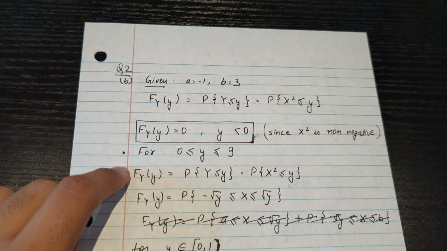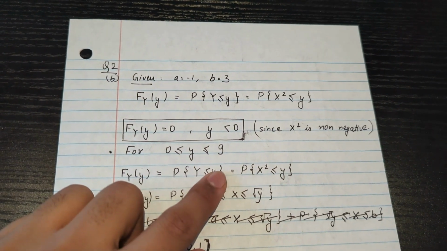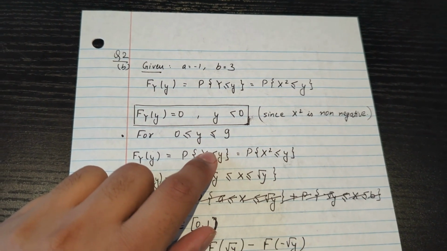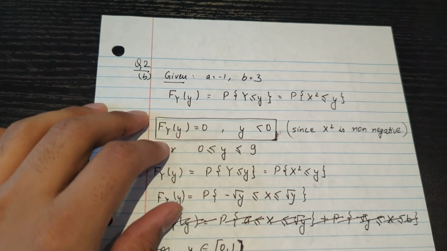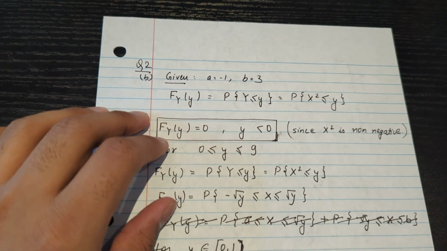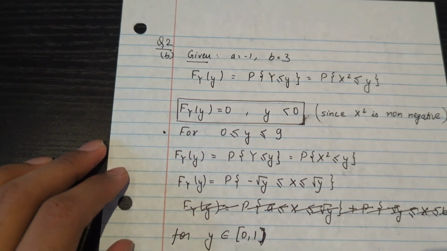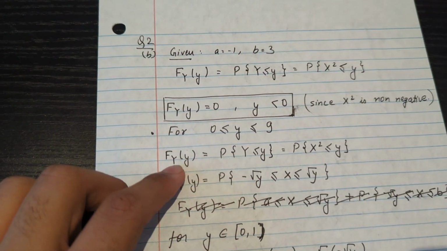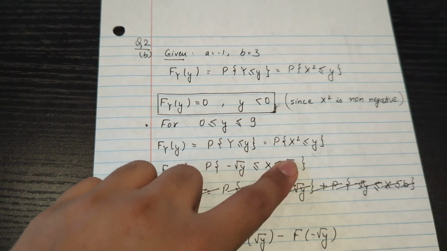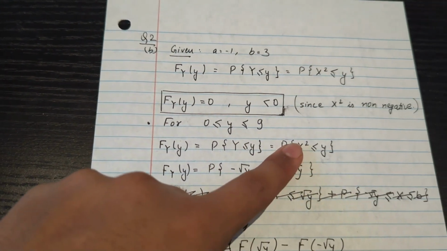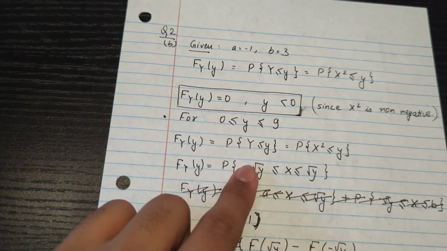Now for y between 0 to 9, how is the range 0 to 9 coming? Because the random variable x ranges from a to b, so the square ranges from 0 to 9, not 1 to 9. So now F_Y(y) can be written as probability X squared is less than y. So this X squared less than y can be written as probability of x between minus root y to root y.